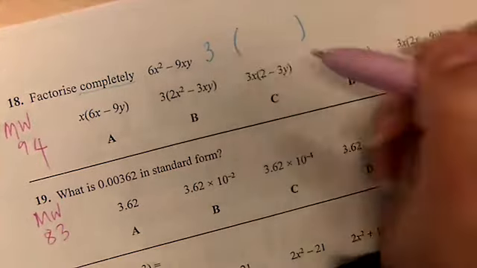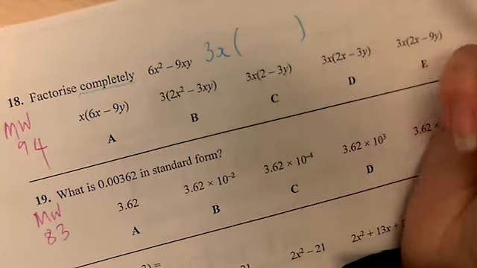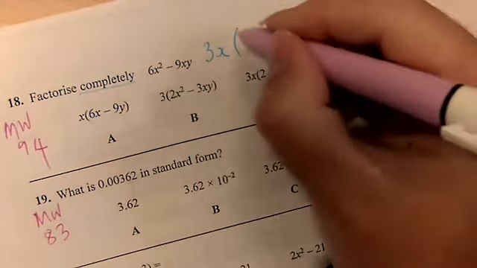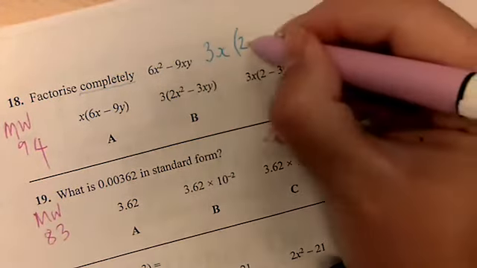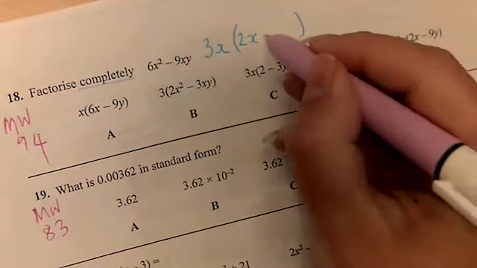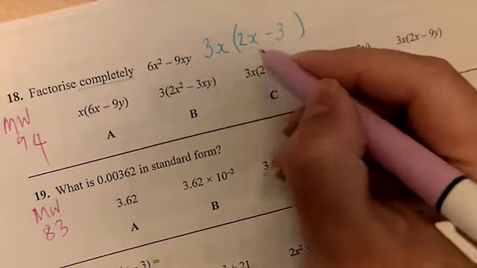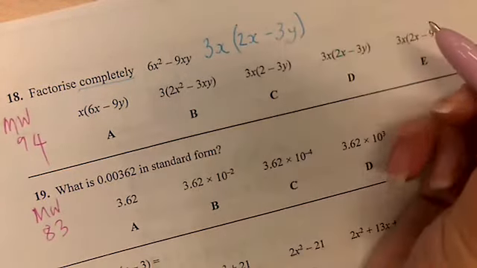What else is in both? There's also an X in both. Anything else? No. So I'm taking out a 3X. So 3 times what is 6? 3 times 2 is 6. And I'm missing another X. We've got a minus in there. Then 3 times what is 9? 3 times 3 is 9. I've already got an X. I need a Y. There we go.